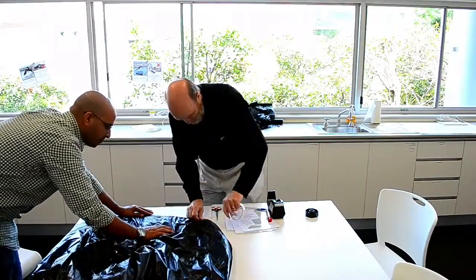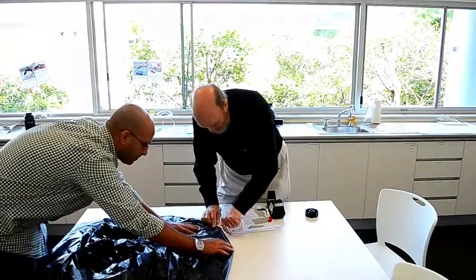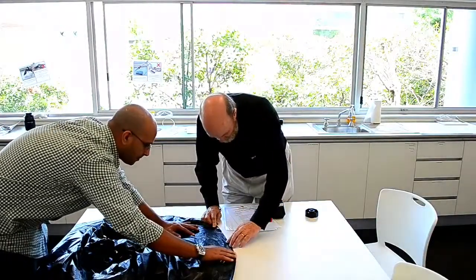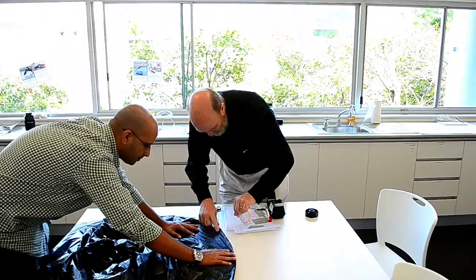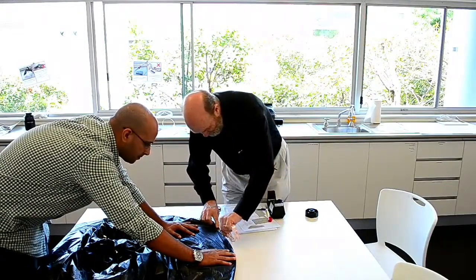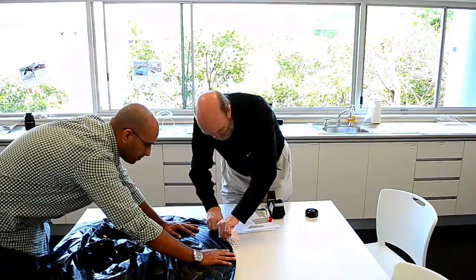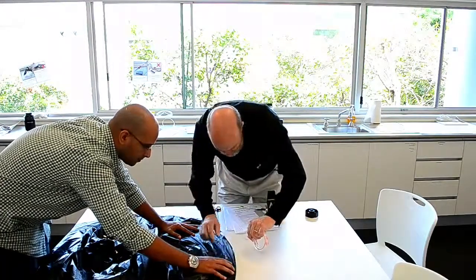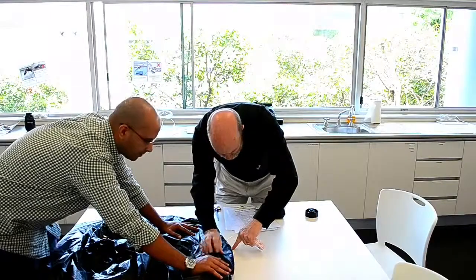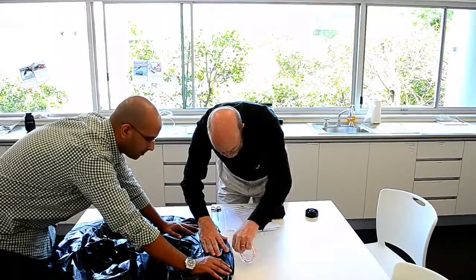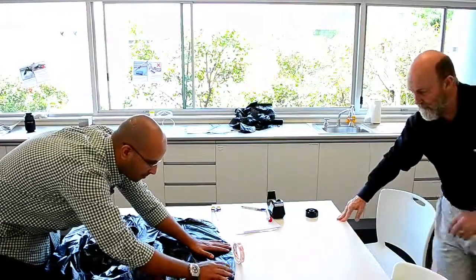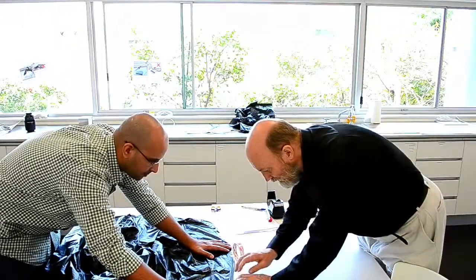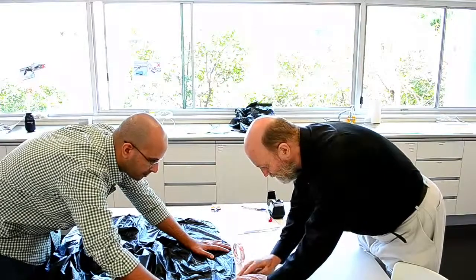Yes, we can see the one on the bottom. There's the one on the bottom there, about to disappear. There it is. Come down the side. Here's the bottom one.